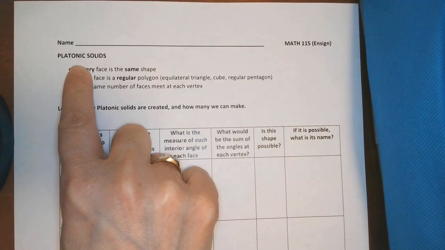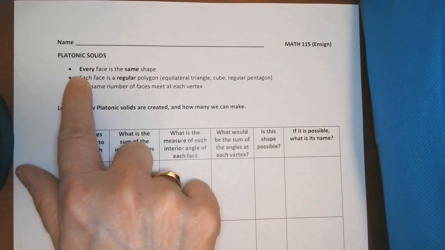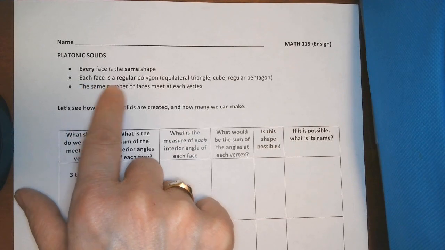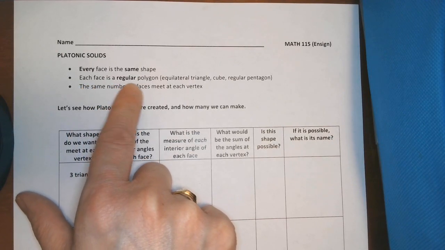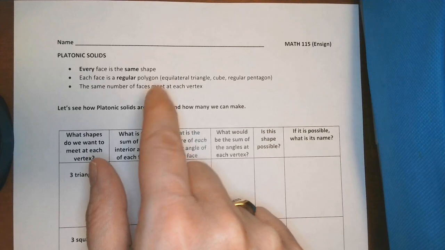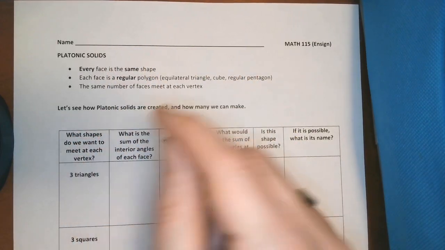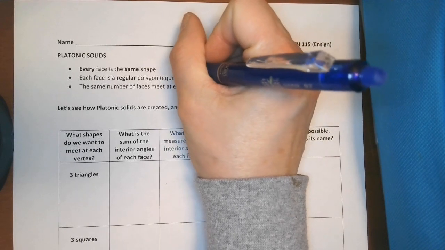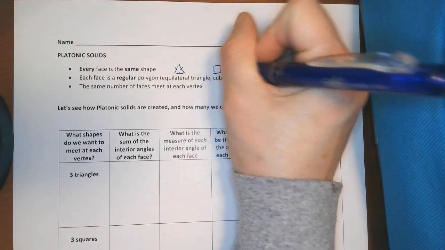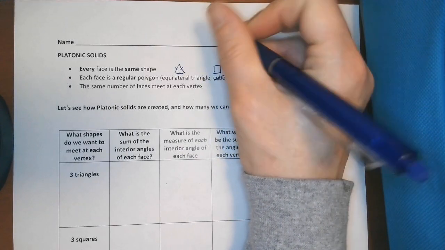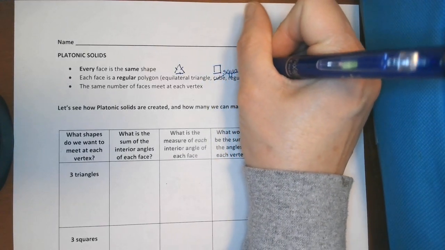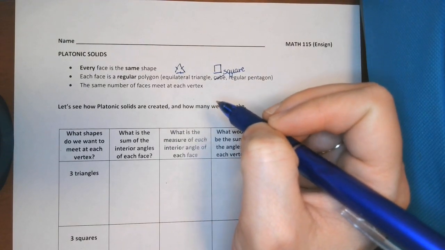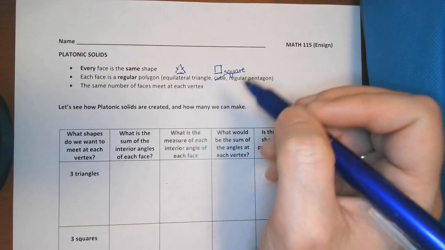So we're talking about Platonic solids. We talked about them a little bit before. In a Platonic solid, every face is the same shape, and every face is a regular polygon. A regular polygon means that all sides of that polygon are the same size. Like an equilateral triangle is a regular polygon because all those sides are the same. A square, sorry, this should say square, not cube, is the side, rather than a rectangle. If we made a shape where they were all rectangles, it's just not a Platonic solid.